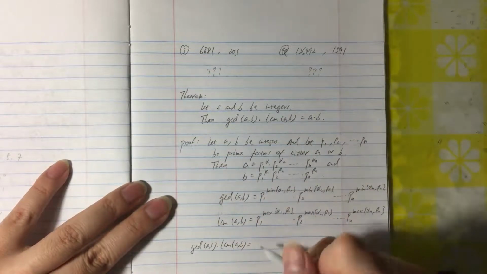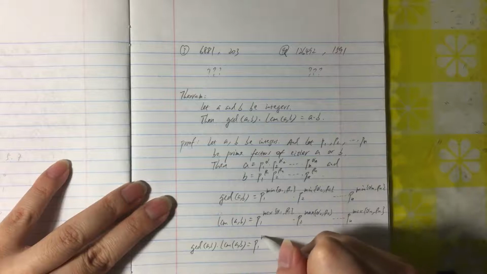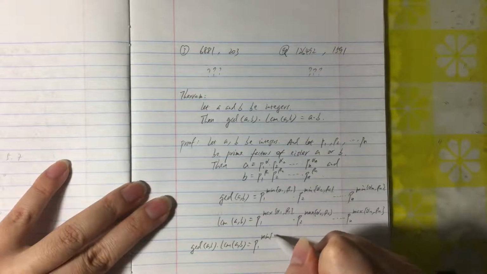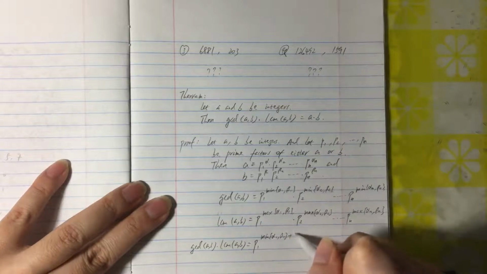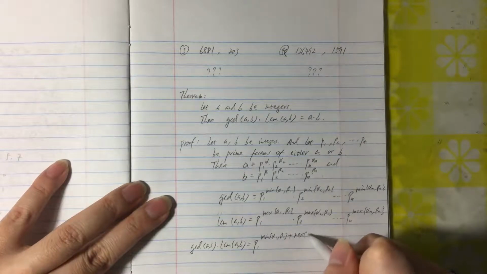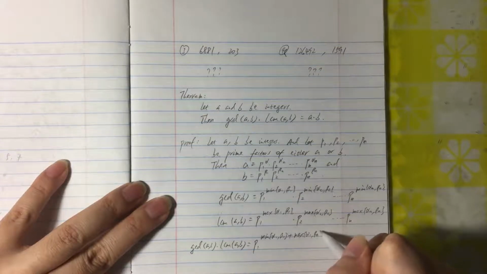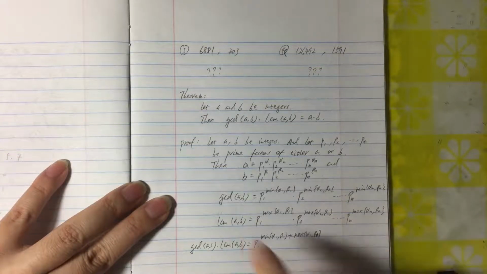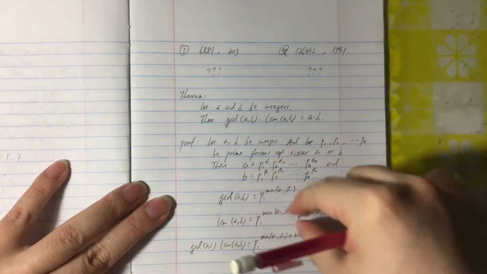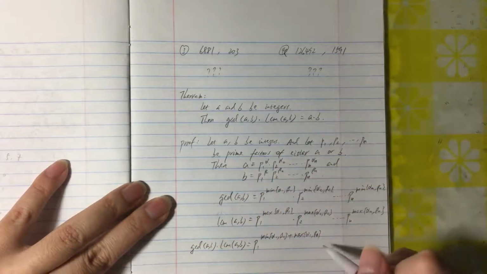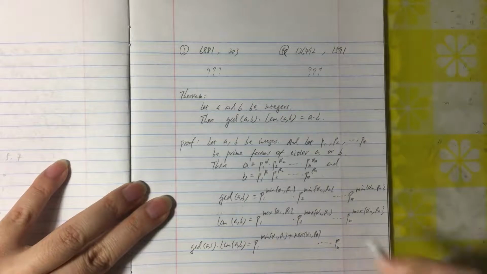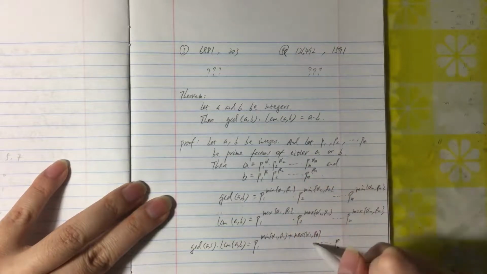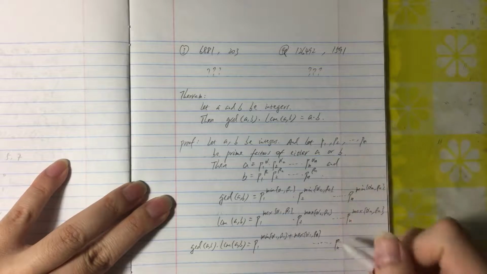We have P1 to the power of the minimum of alpha 1, beta 1 plus the maximum of alpha 1, beta 1. I don't have enough space here, so I write Pn, and for the last one, multiply everything, do the same thing, and also add the powers.